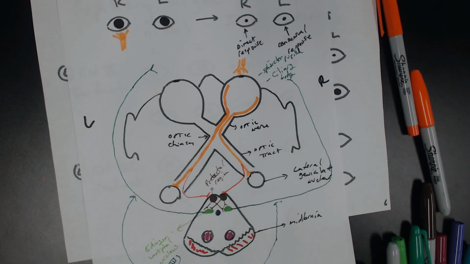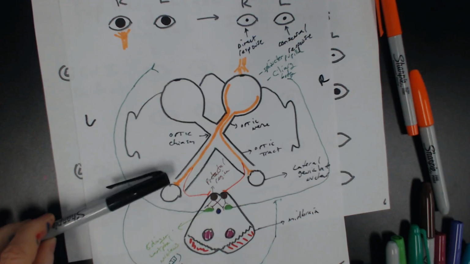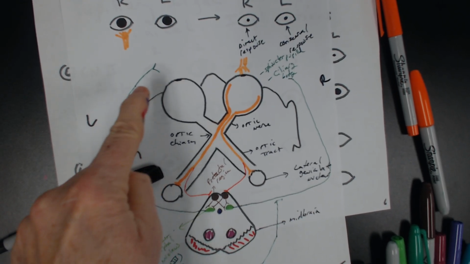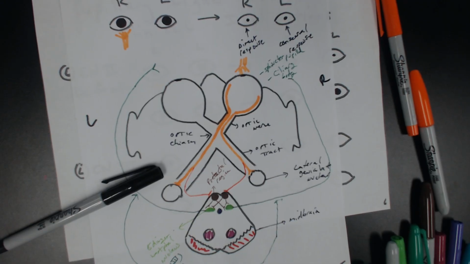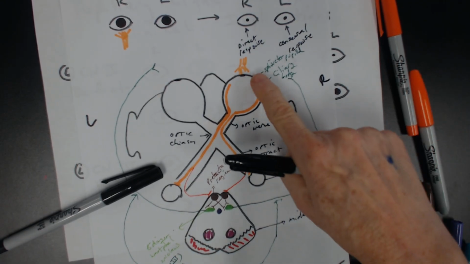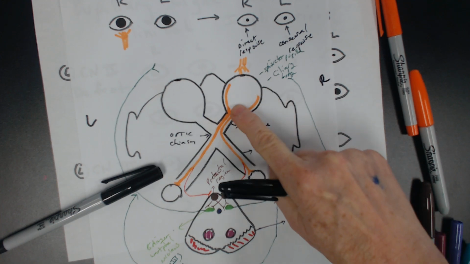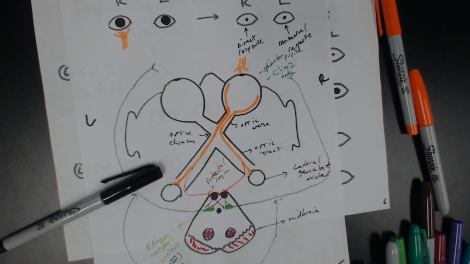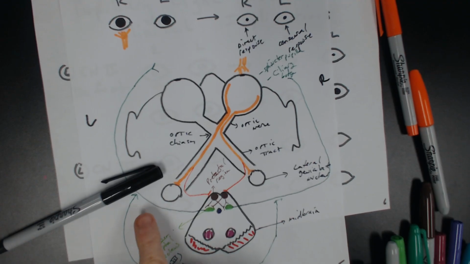That means if I look at this picture again, my defect's going to be here. I'm going to knock out this third cranial nerve coming out of Edinger-Westphal. So shining the flashlight in the right eye, light gets into the system, travels down to the level of the Edinger-Westphal nucleus, but my third cranial nerve isn't working here on the left side.